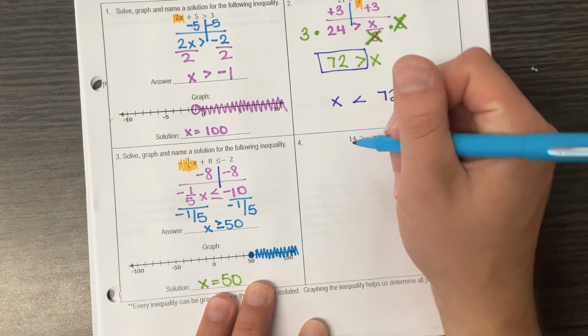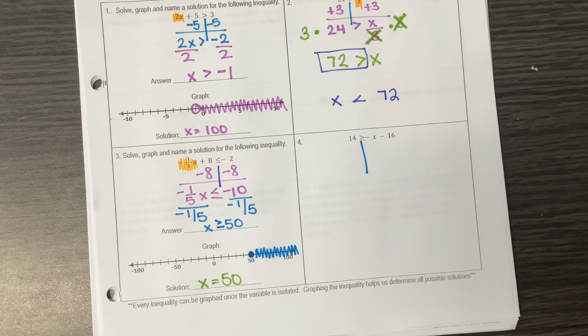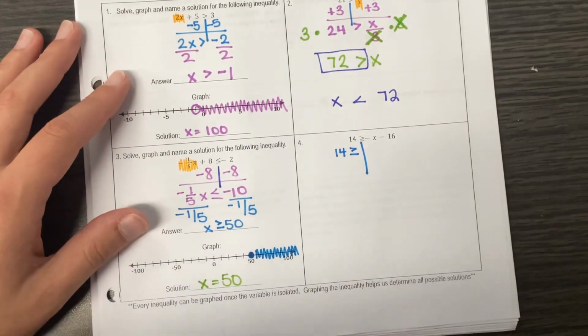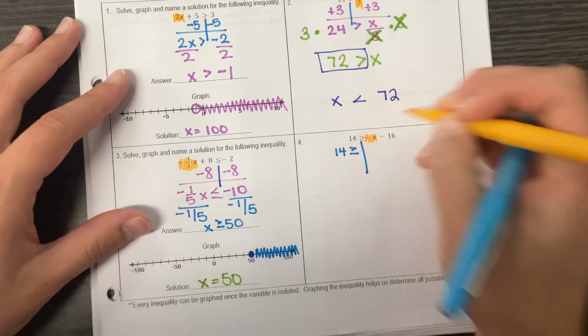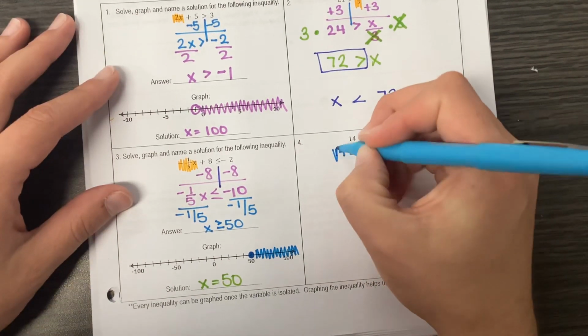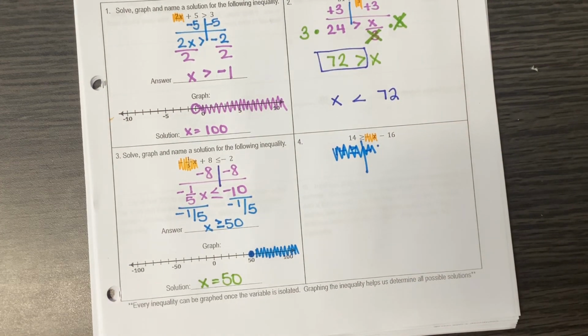Again, on this last one, I gave you it backwards. So I'm going to drop my 14. I'm going to drop my sign. This time, I don't know what I'm doing, guys. Well, I got ahead of myself. Let's try this again. Okay.